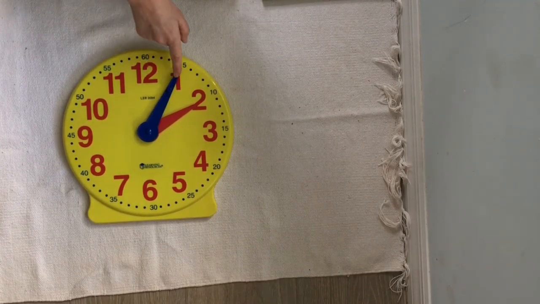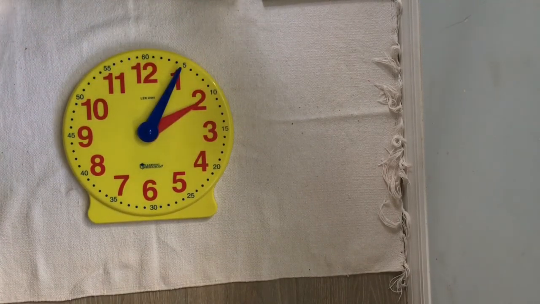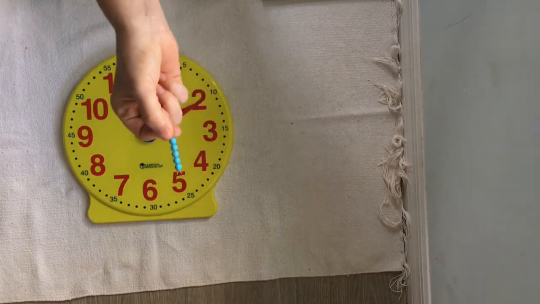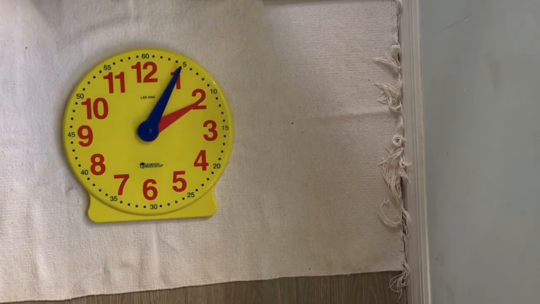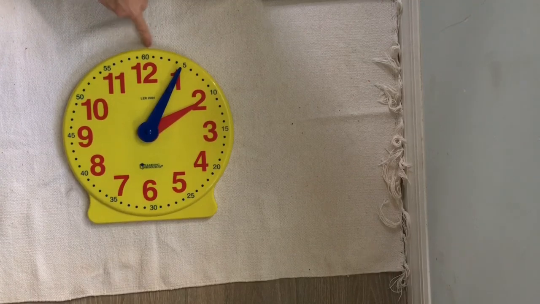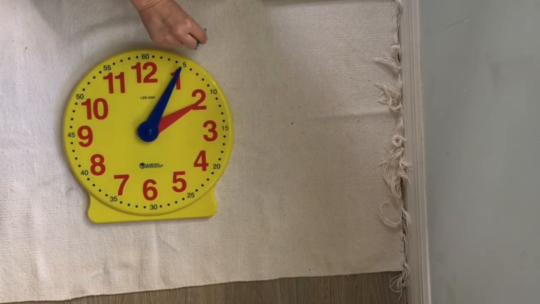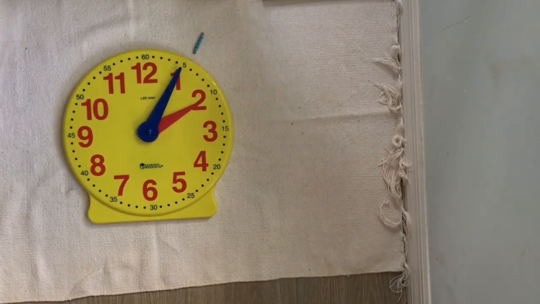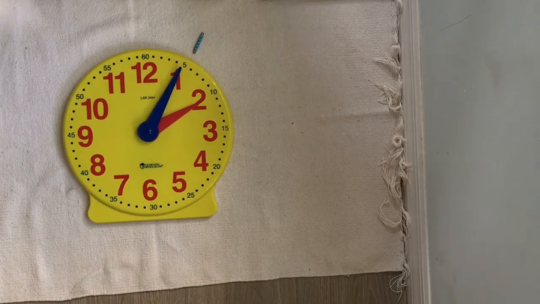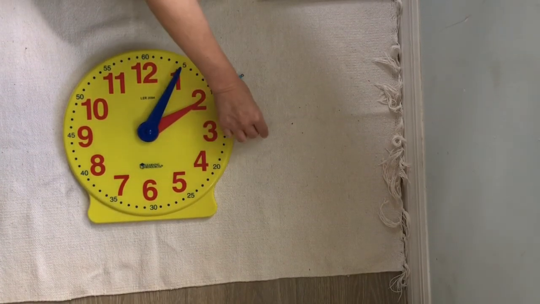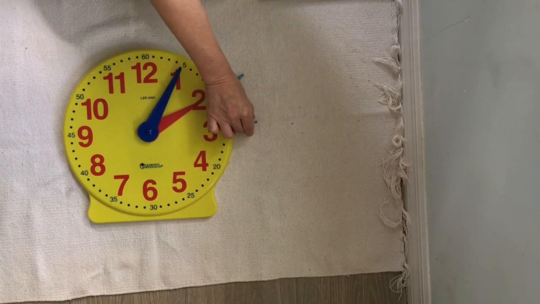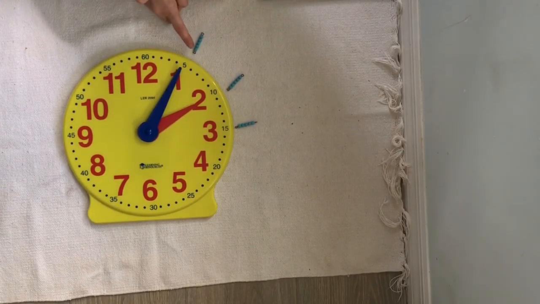So if each of these big numbers means another 5 minutes have passed, it's like skip counting, isn't it? It's like skip counting by 5 when we're thinking of the minutes of the clock. So here at the 12, no minutes have passed, but at the 1, 5 minutes have passed past the hour. 10 minutes. 15 minutes. Why? Well, let's count to see.